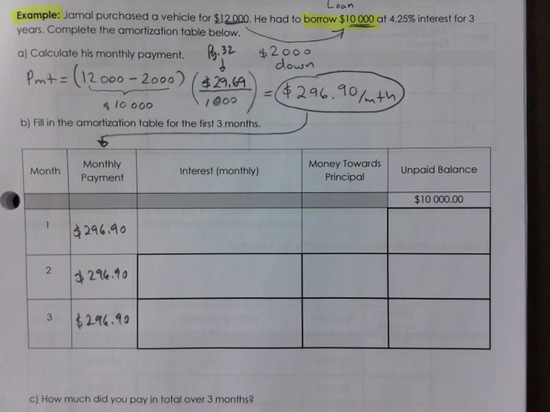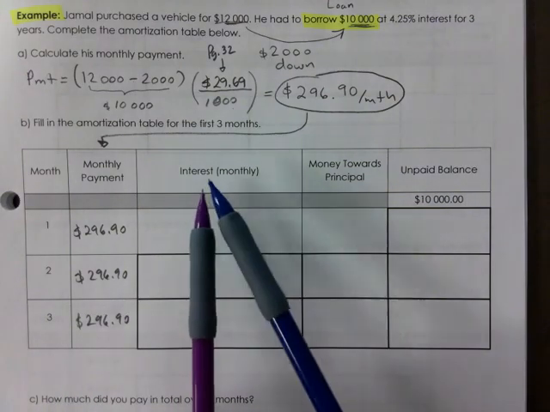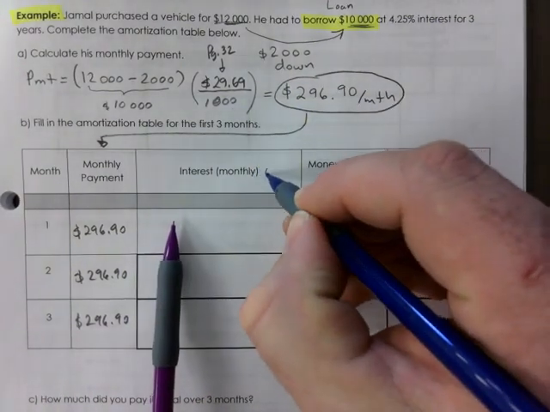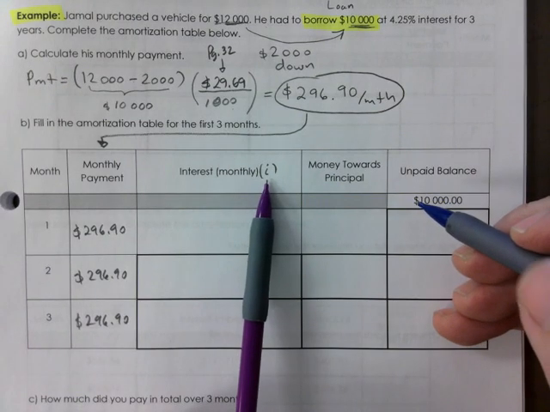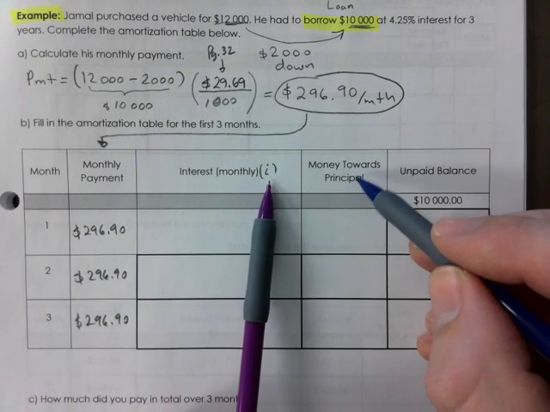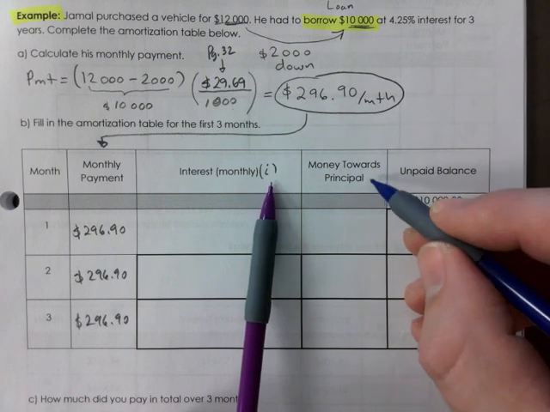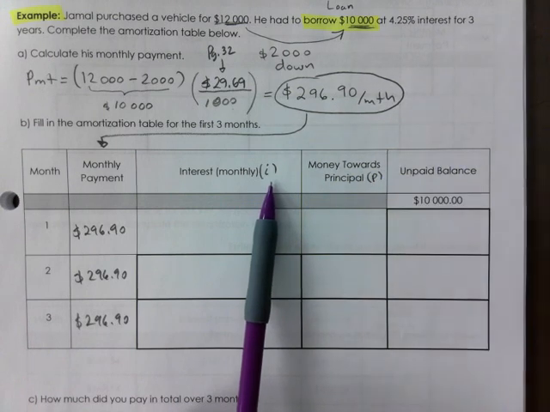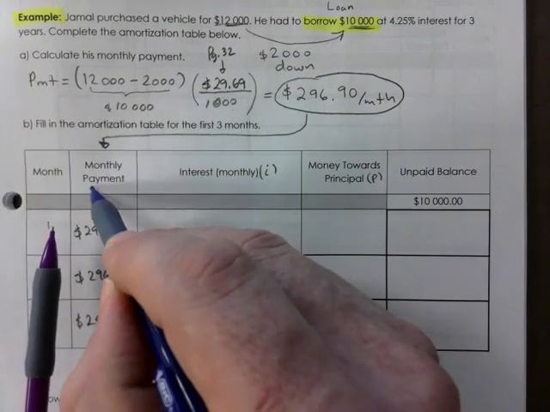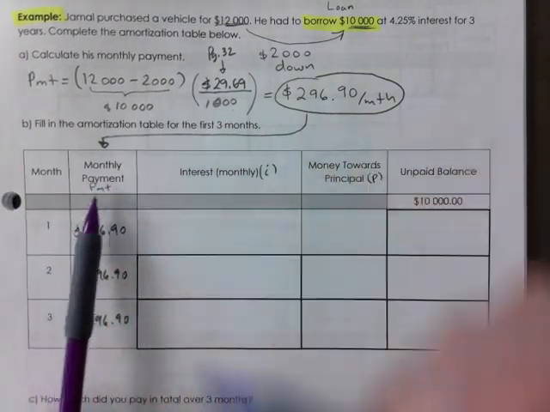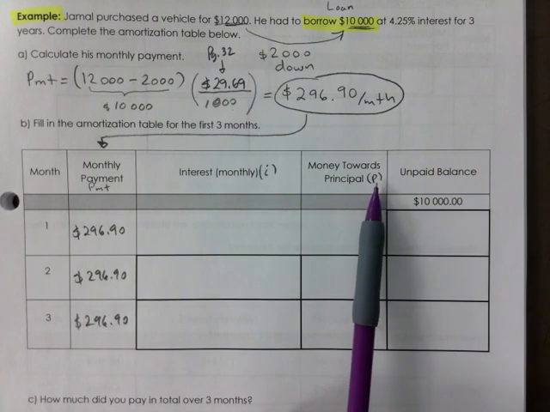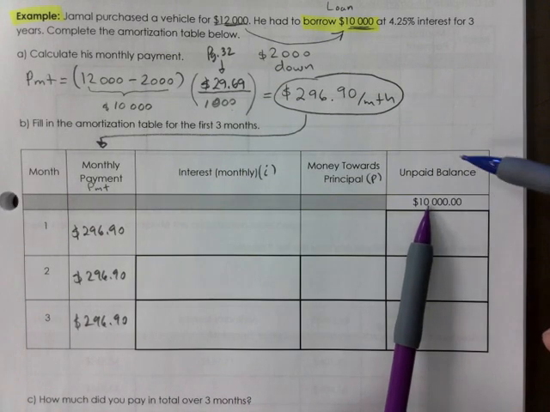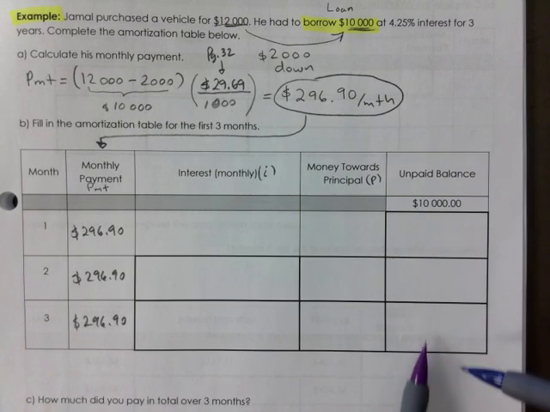Do you remember when we found lowercase i? This is lowercase i. That's the interest paid on the first month. And then there's a certain amount that goes towards the principal. We call that lowercase p. So this is your payment. You can go PMT if you want. PMT, i, lowercase p, and then this is your unpaid balance as we go along.